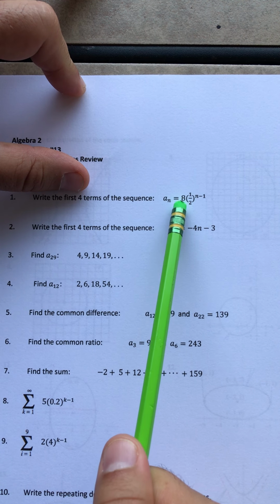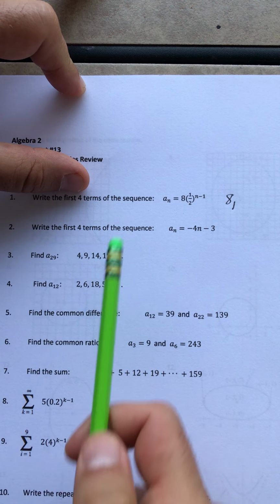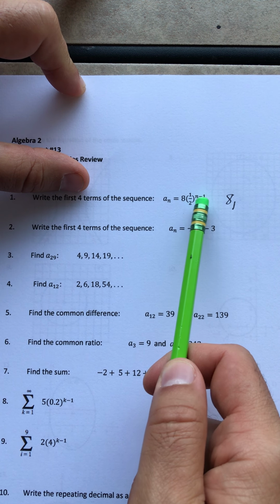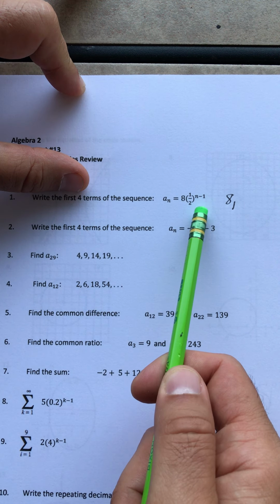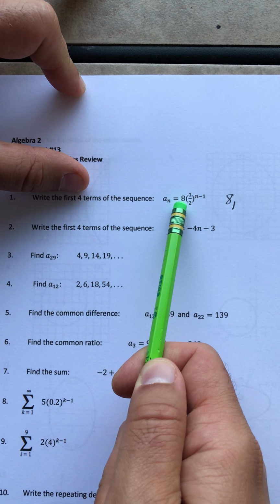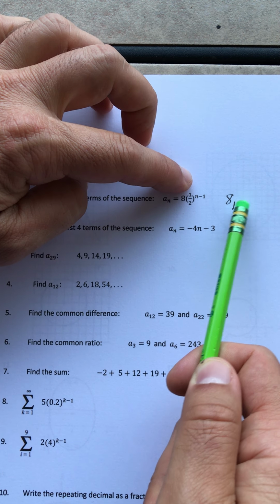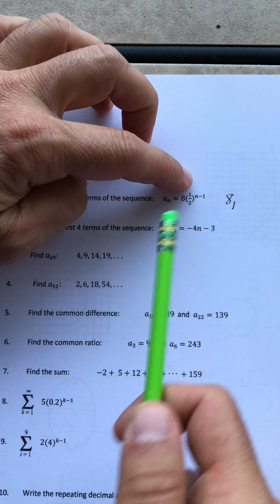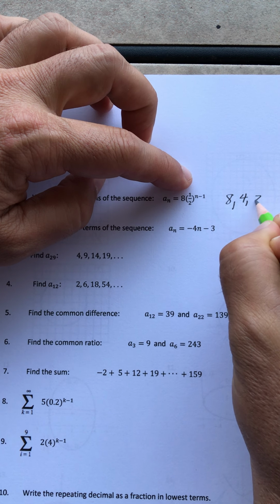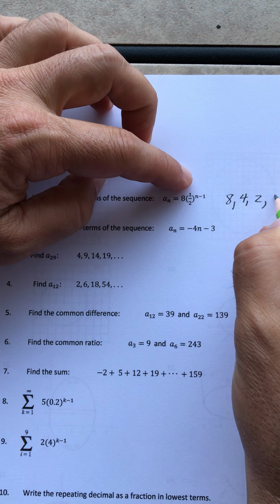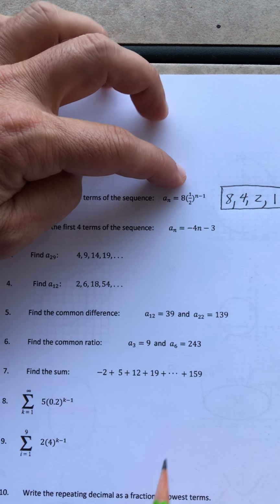Or you should see that 8 is the first term. You get it also by plugging in 1: 1 minus 1 is 0, 1/2 to the 0 is 1, 1 times 8 is 8. So you can get it by plugging in 1, but that number is the first term. And now the common ratio is 1/2. So the next number after 8 is 8 times 1/2, which is 4. 4 times 1/2 is 2. 2 times 1/2 is 1. So here are the first 4 terms of this geometric sequence.